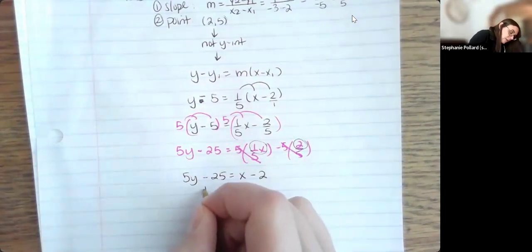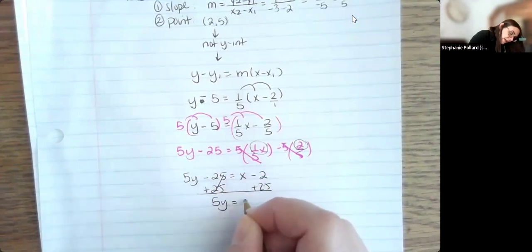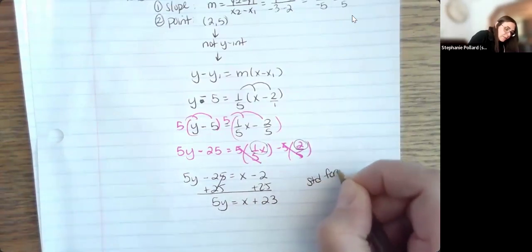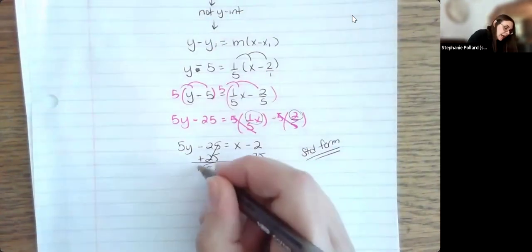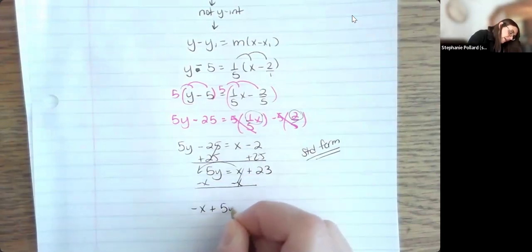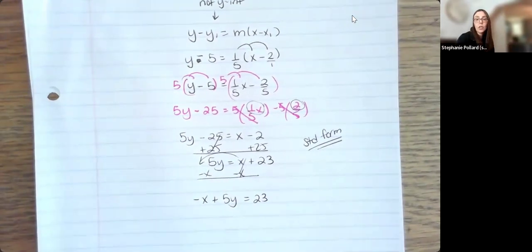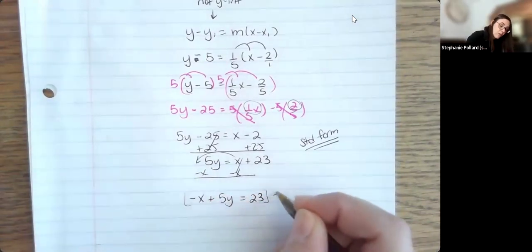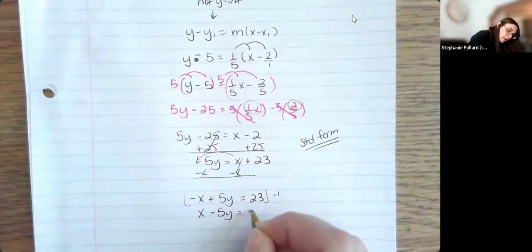Then I can go ahead and add 25 to both sides. So I have 5y is equal to x plus 23. Now, let's say we want to write this final answer in standard form. That means I want the x and y together here. I can bring the x to the other side and subtract it. So I have -x plus 5y is equal to 23. And this is actually correct, so you're done here. If you don't like that negative, though, you could multiply everything through by -1. That would give you a positive x, a -5y, and a -23.